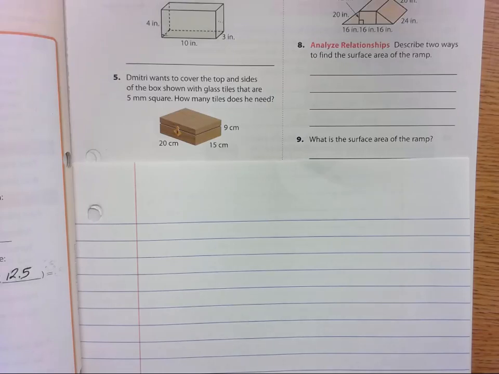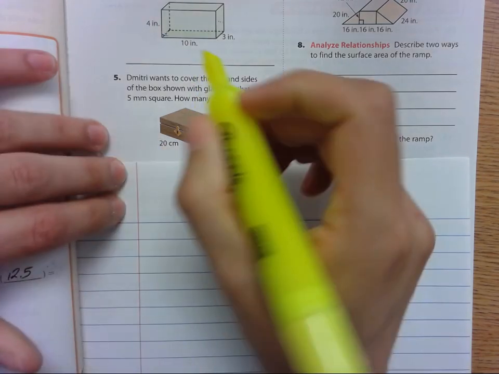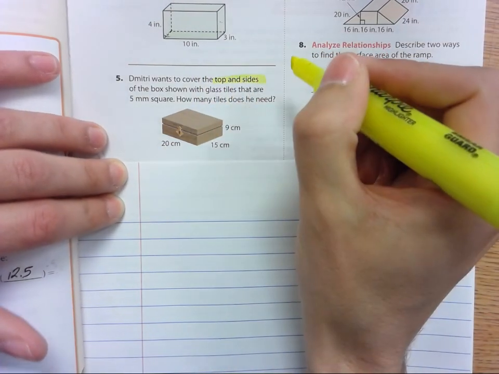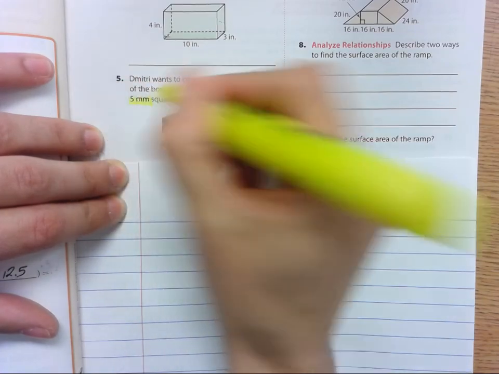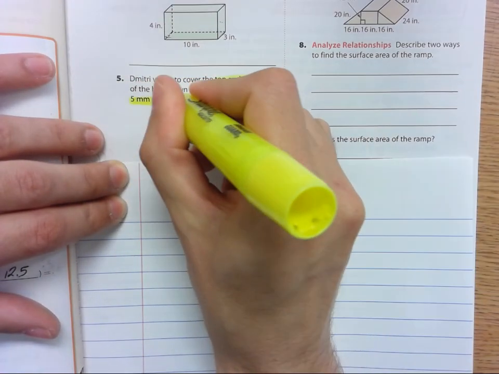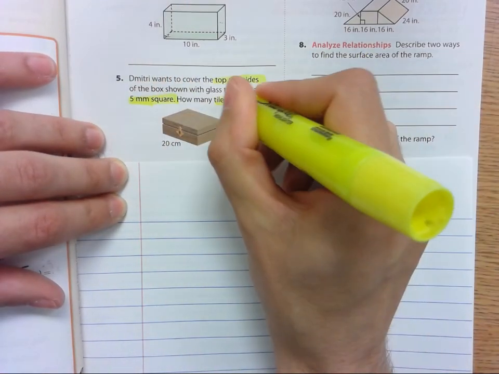All right, number 5 is a few things that we need to do first. A couple of things about number 5. It says Dimitri wants to cover the top and sides of the box shown. So it's just the top and the sides with glass tiles that are 5 millimeters square. How many tiles does he need?